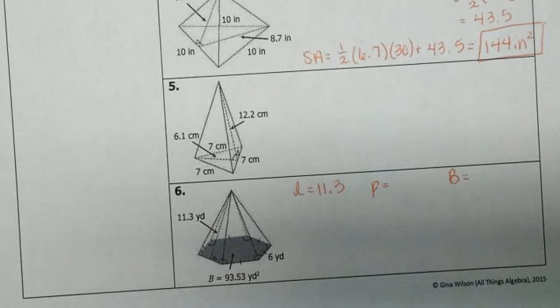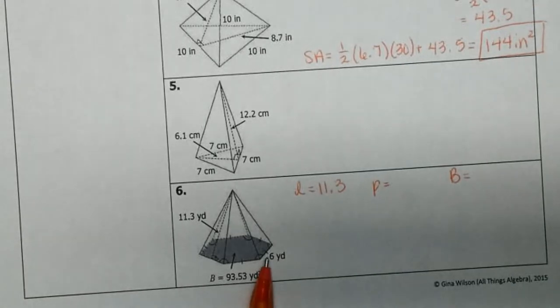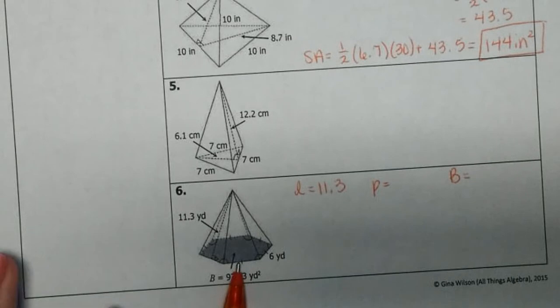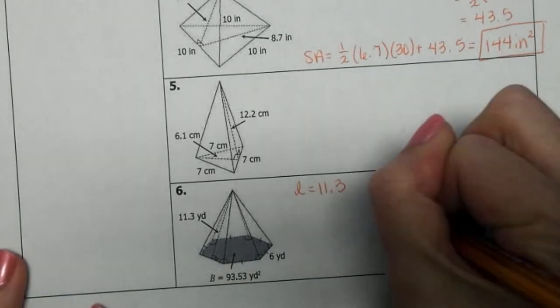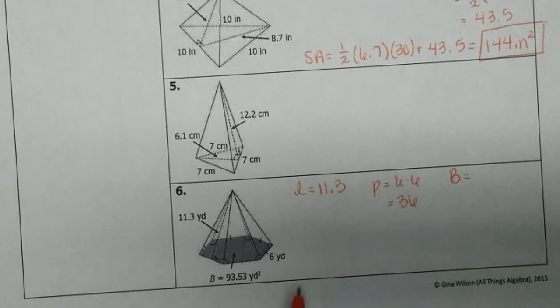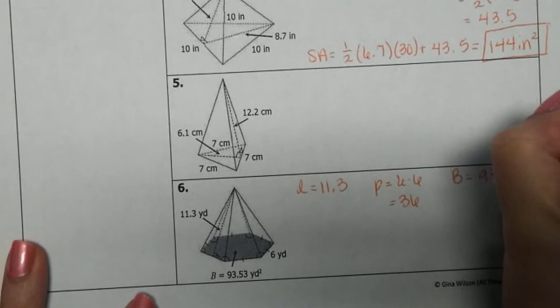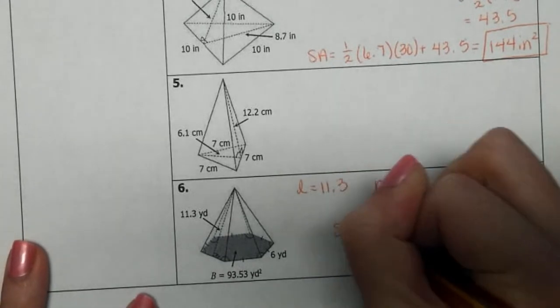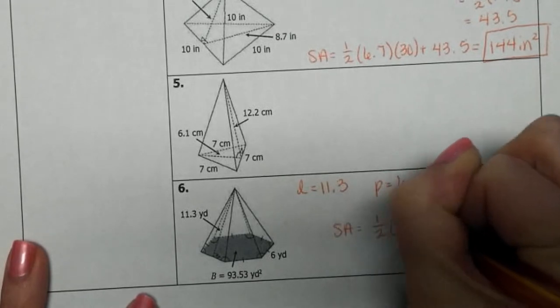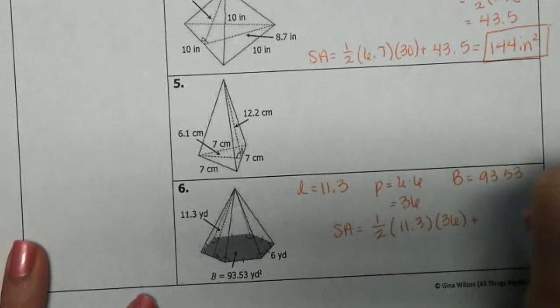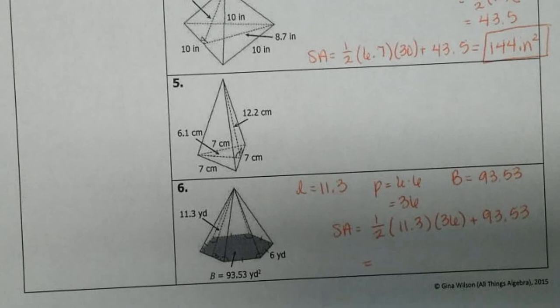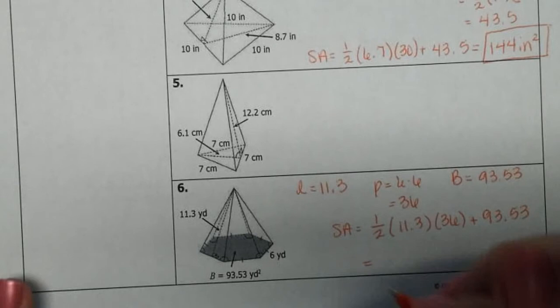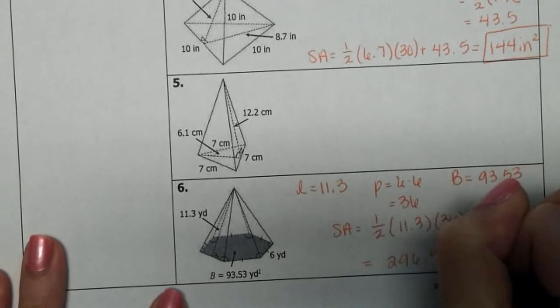Now your perimeter. I know one of my sides is 6, and I have 1, 2, 3, 4, 5, 6 sides that are the same. So 6 times 6 is 36. And then look, it is already giving me the area of my base. It's 93.53, so I just have to plug in 1/2 times 11.3 times 36 plus 93.53. If you plug that in, you get 296.93 yards squared.